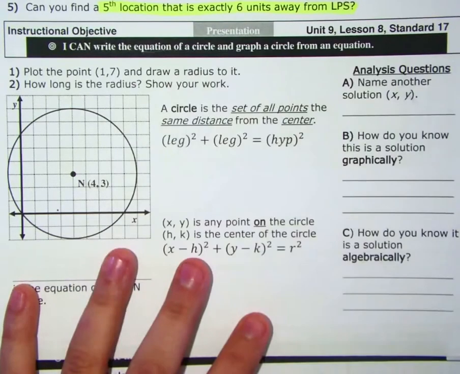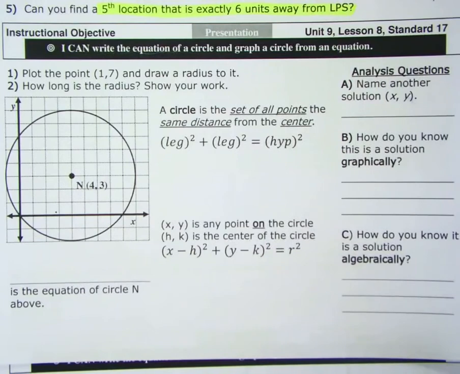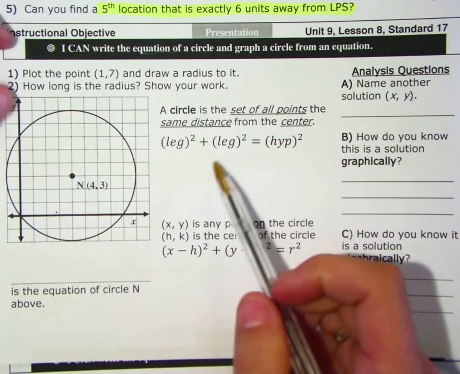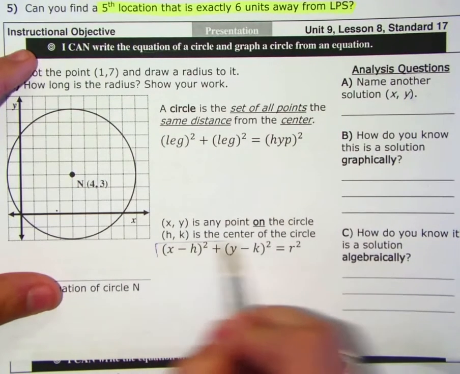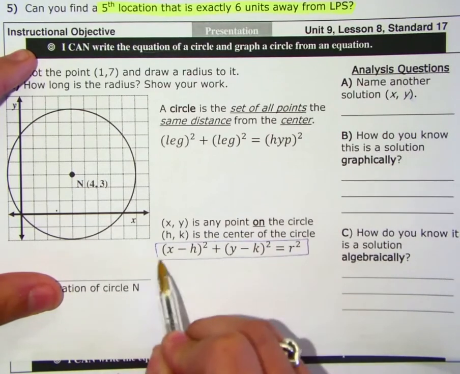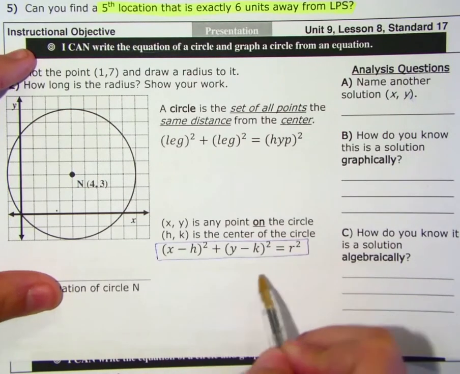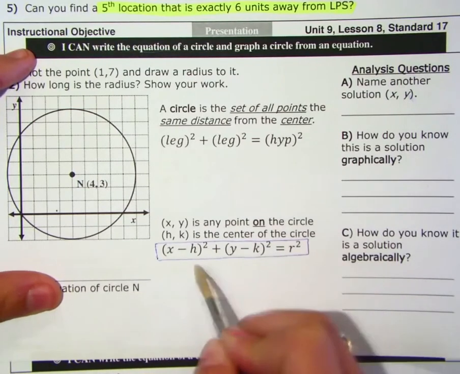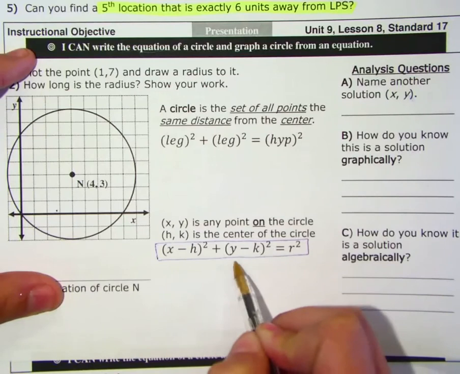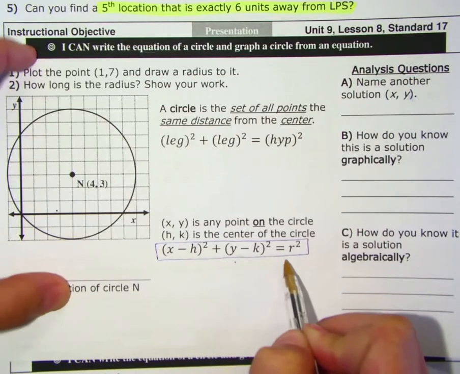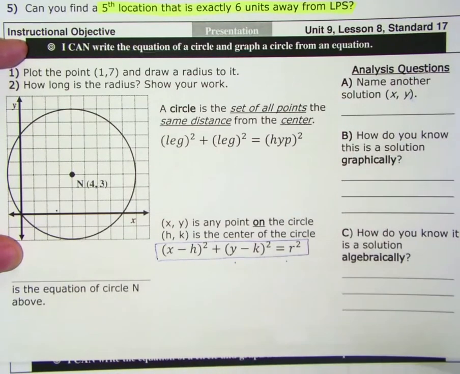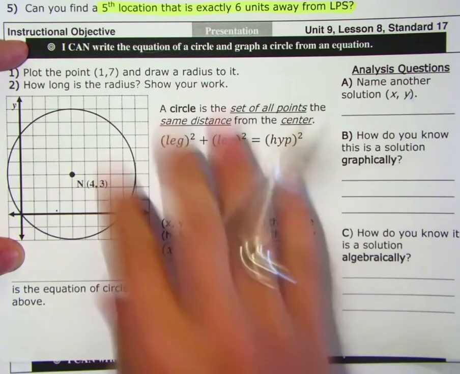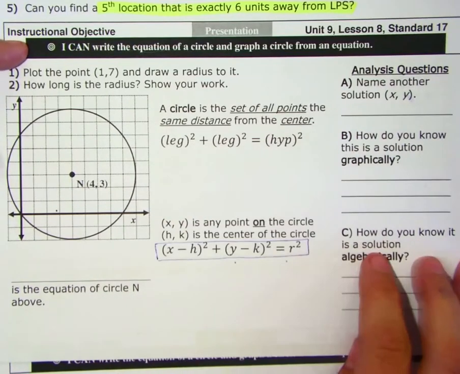That's the idea. But first, we're going to talk about where the formula comes from. This is the formula for the equation of a circle: (x minus h) squared plus (y minus k) squared equals r squared, which sounds really complicated. So we're going to first do a little investigation to show you where that equation actually comes from. We'll do this first, then we'll do the analysis.